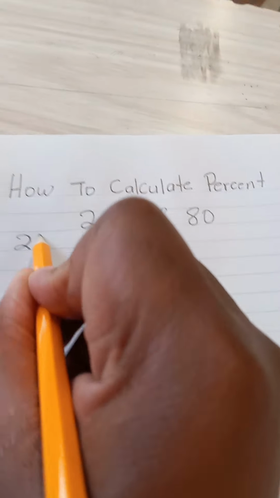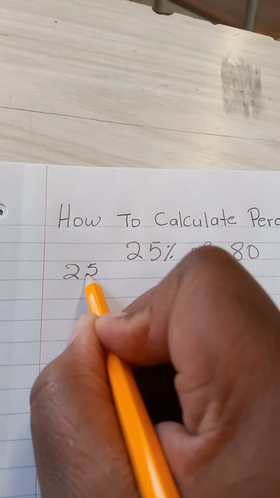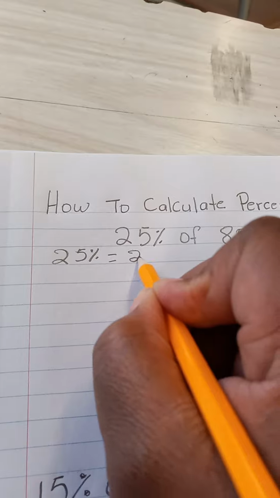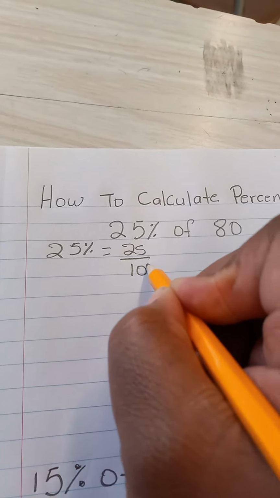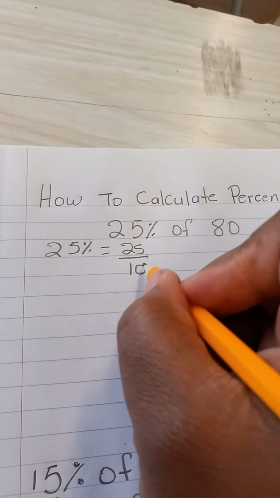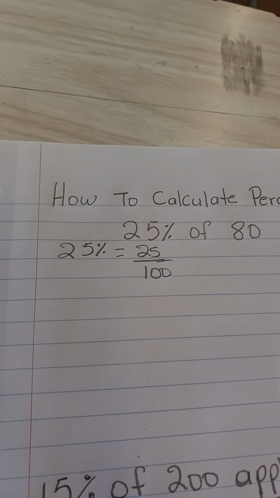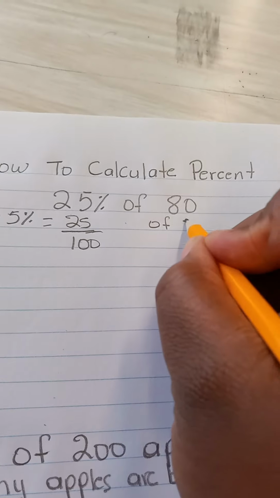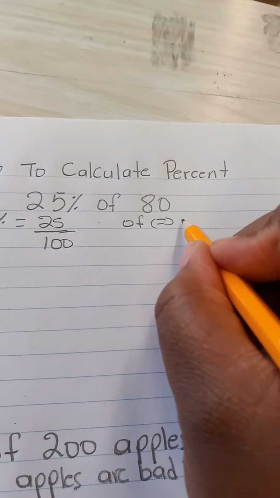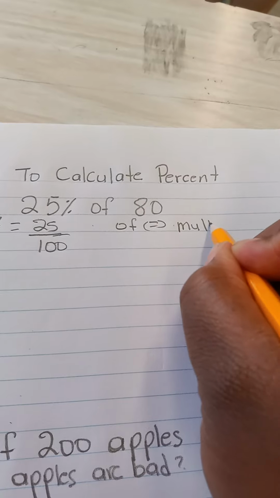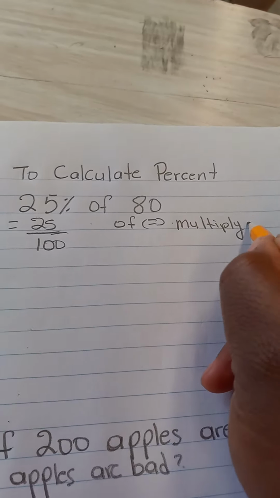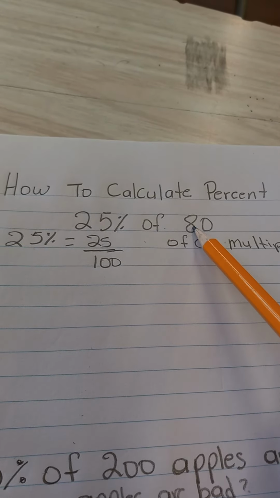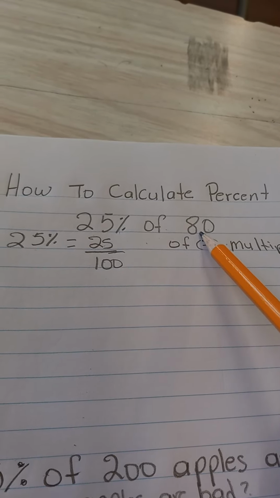So 25% as a fraction is 25 over 100. 25 over 100. Of means to multiply. Right? Multiply. So we have 25% of 80, 25 multiplied by 80.